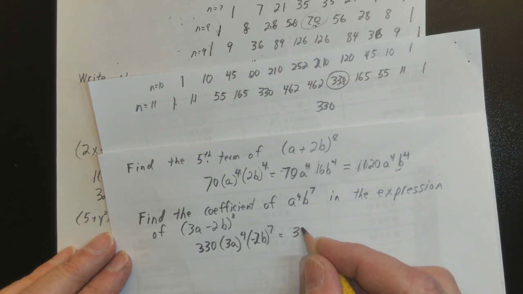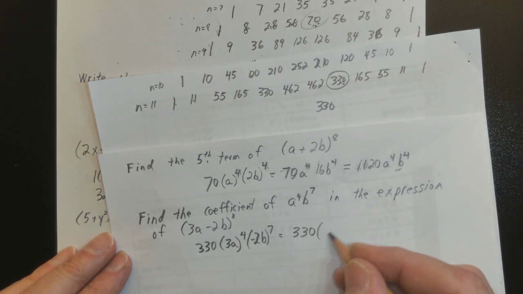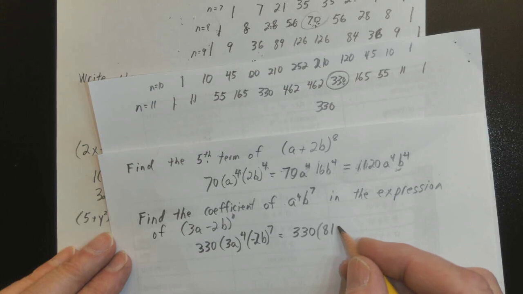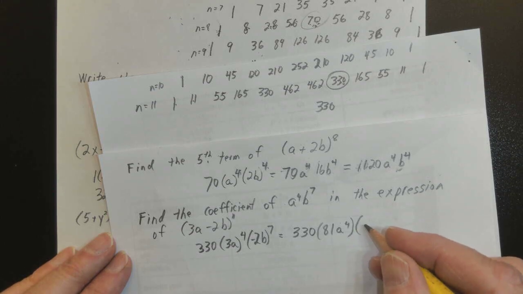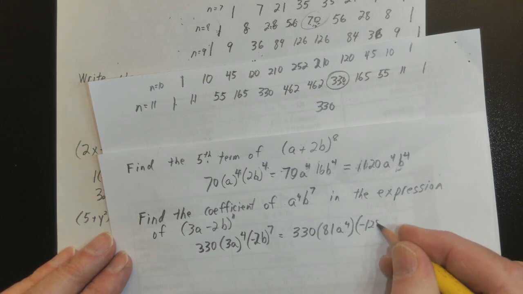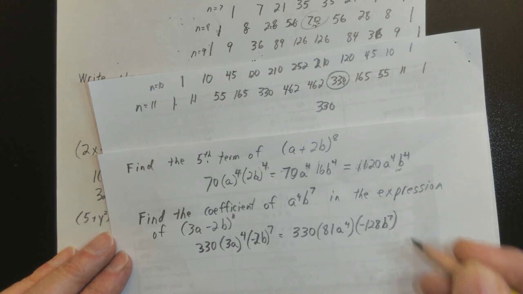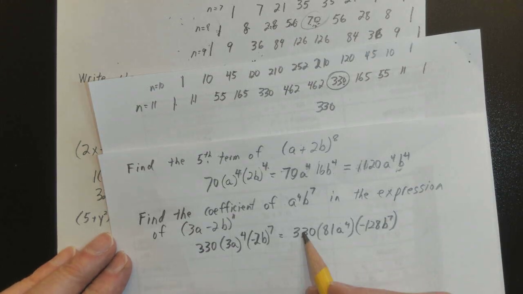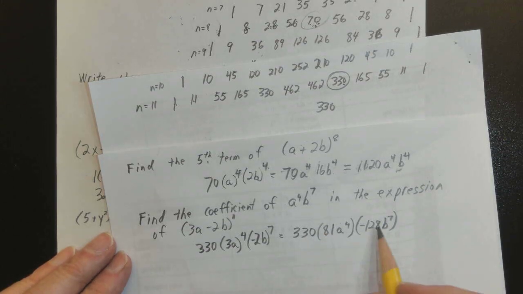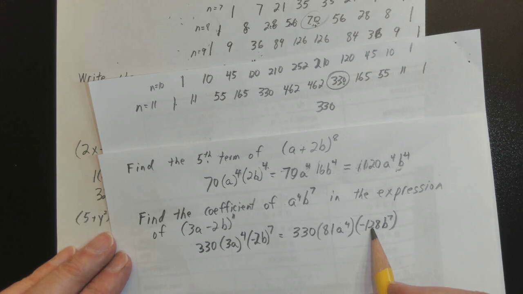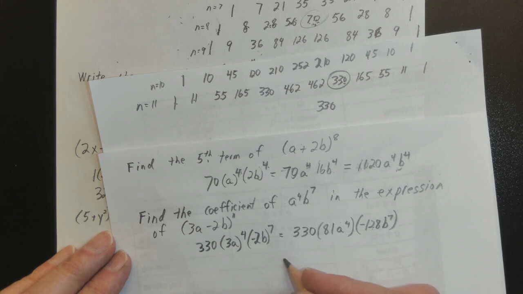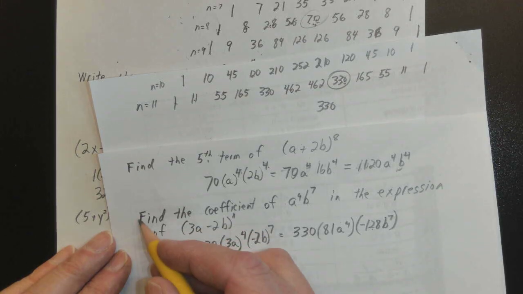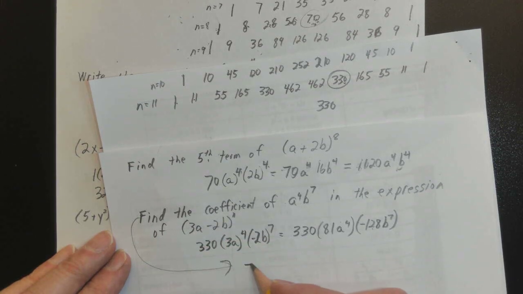And I'm going to need a calculator on this one. That's 330 times 81 a to the 4th times, is that 128? Negative 128 b to the 7th. I need 330 times 81 times negative 128. It's big. So the coefficient, negative what?